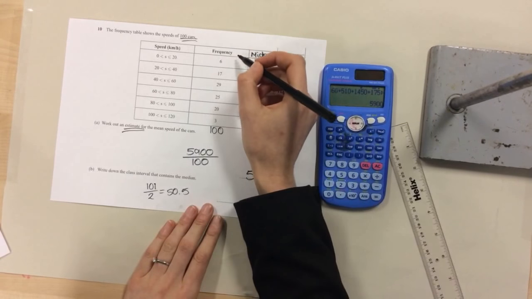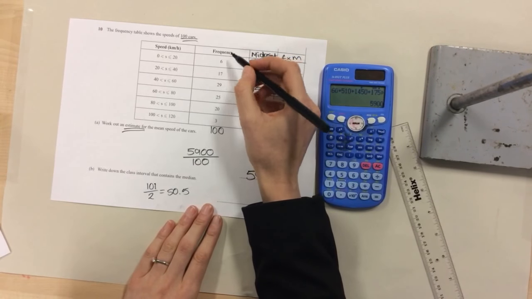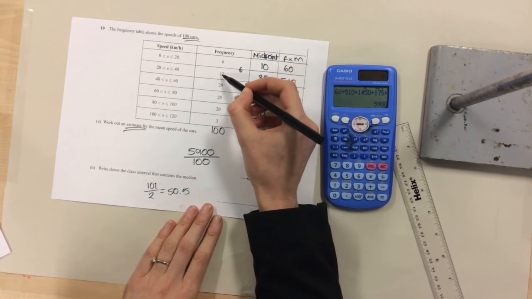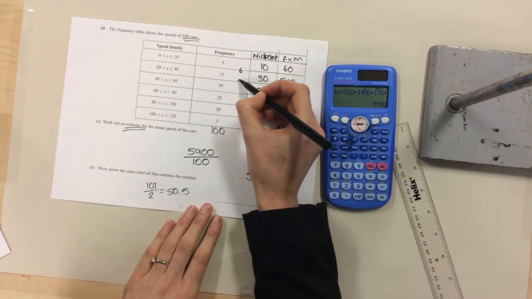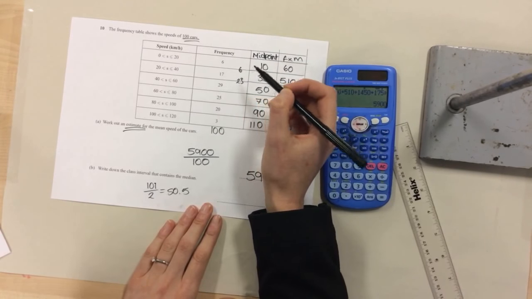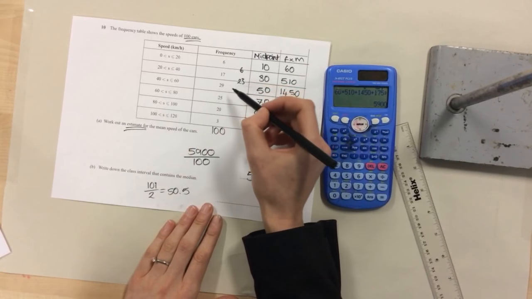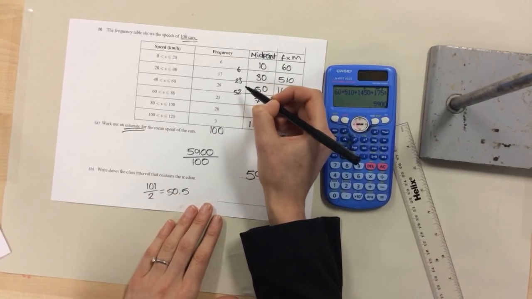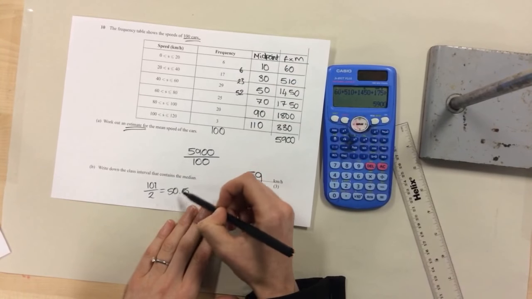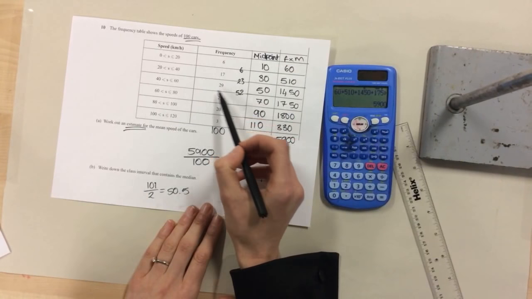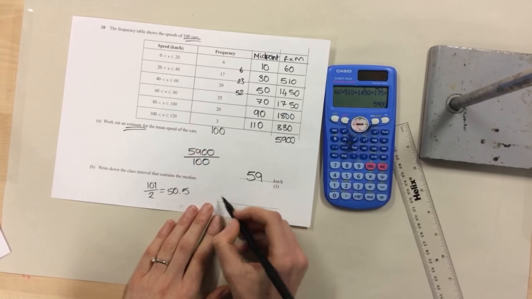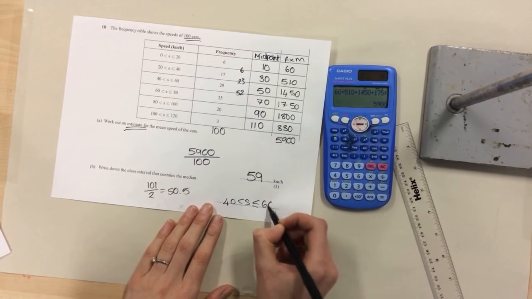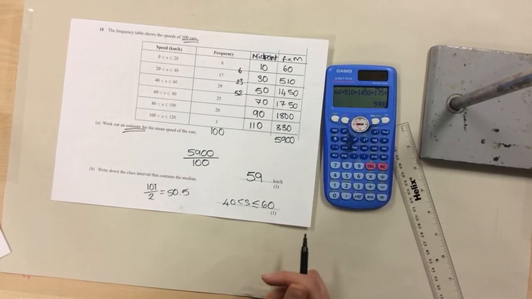So what I'm going to do here is keep a running total with my frequencies. So down to here I've got 6 cars. Then down to here, because I've got another 17, that's a total of 23 cars. So imagine we're putting them in order. This next group has 29, so that takes me down to 52. So the 50th, or the median car, is in this group here, which is 40 to 60. And that is the interval that contains the median.